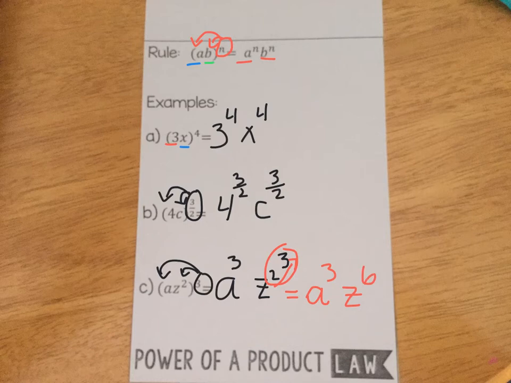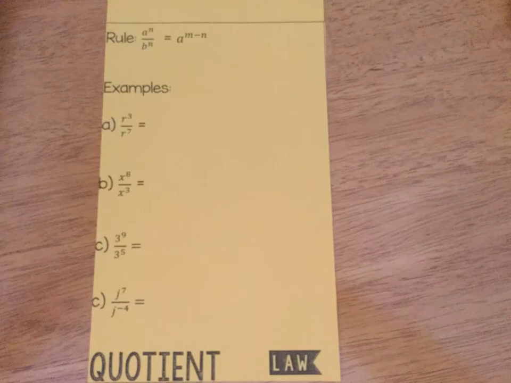All right, let's go to the second to last one. Okay, so the quotient law is kind of like the product law where we added on that green paper, where we added the exponents because they were side by side, multiplying, right? But now what we have is an exponent or a set on top of another set.